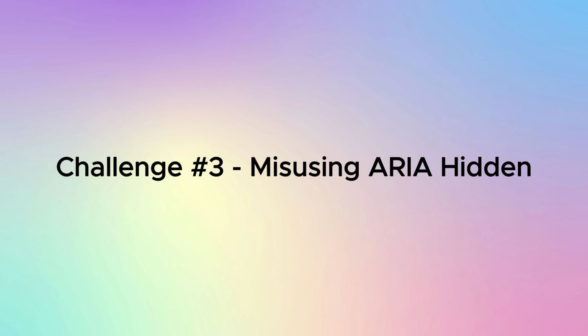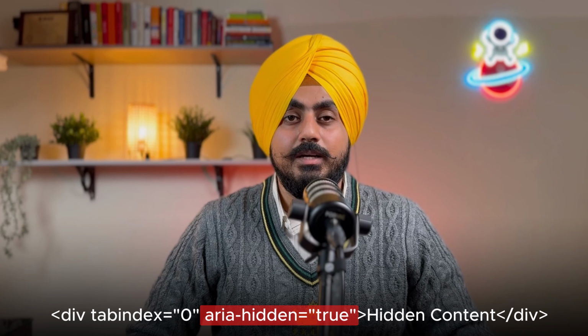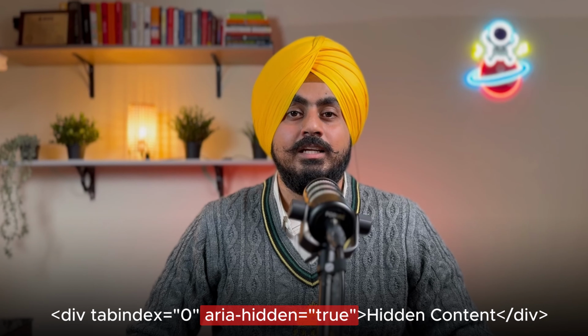Next up, we have misusing the ARIA-hidden attribute. ARIA-hidden true hides the content from screen readers. This creates confusion for users relying on assistive technologies. For example, a developer unintentionally added ARIA-hidden true to a focusable element. In this situation, a screen reader will ignore this and will not announce it. But it's still in the tabbing order, adding to the confusion.